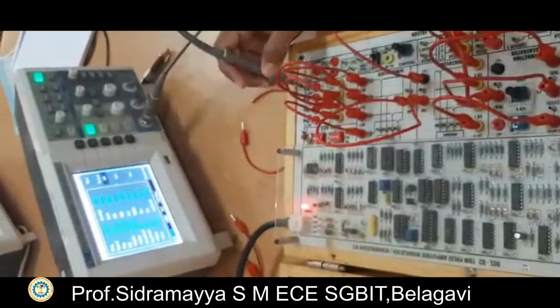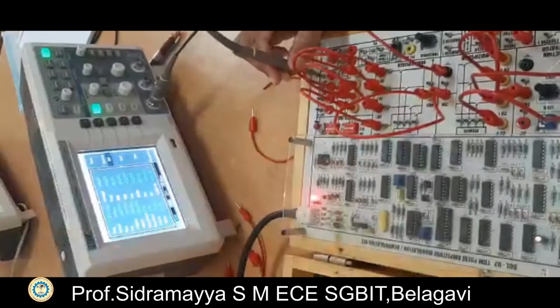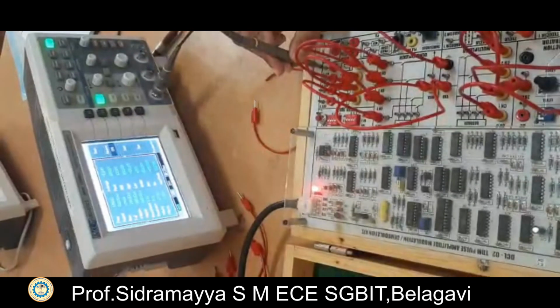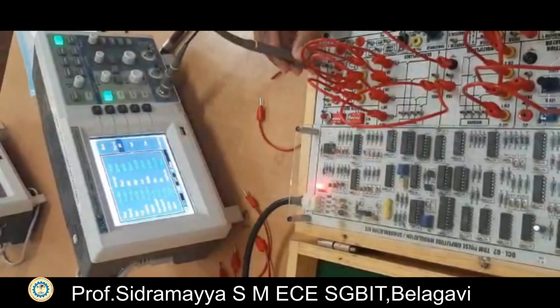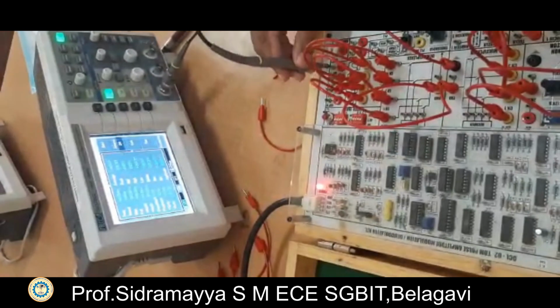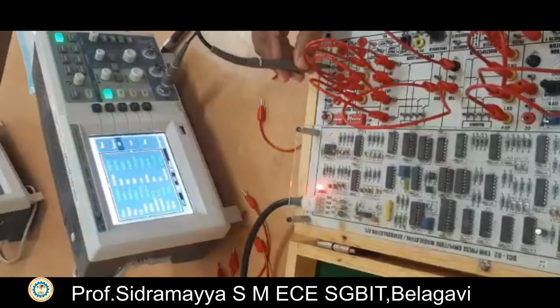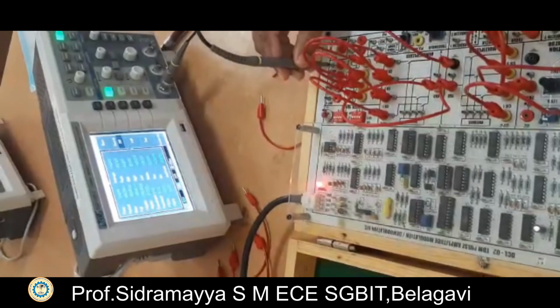Similarly, at the fourth channel you should get nearly 2 kilohertz. Instead of 2 kilohertz you are getting nearly 1.9 kilohertz.